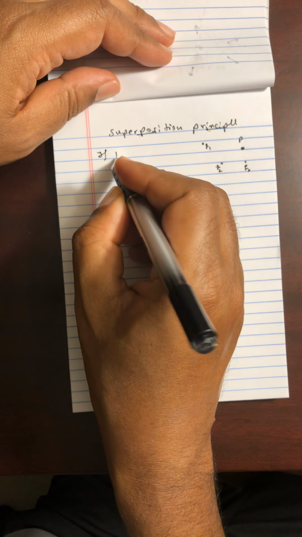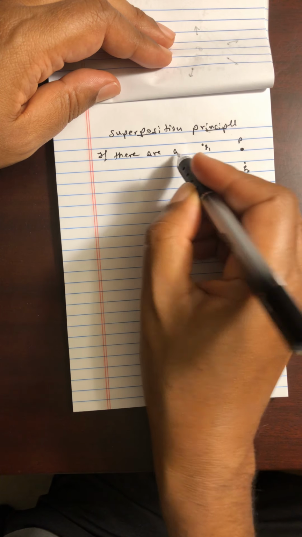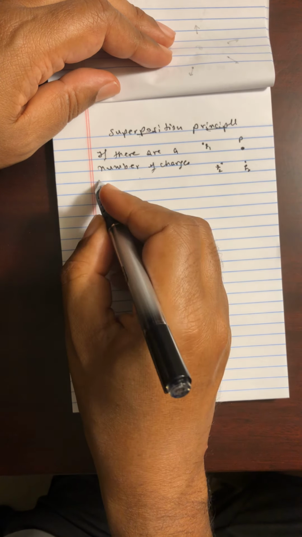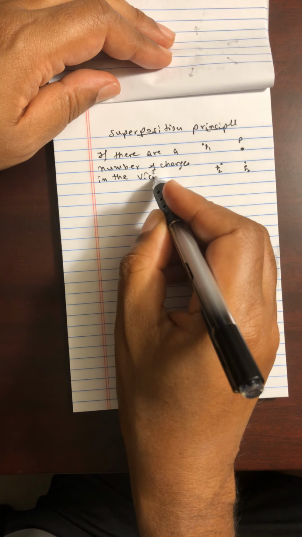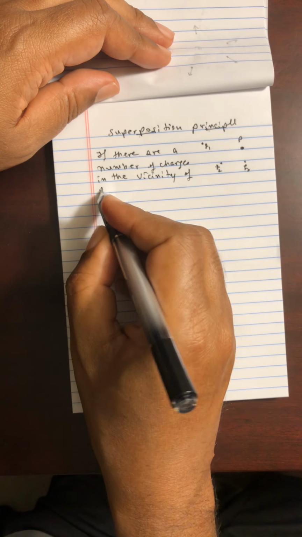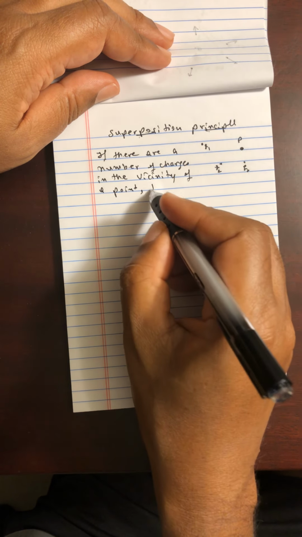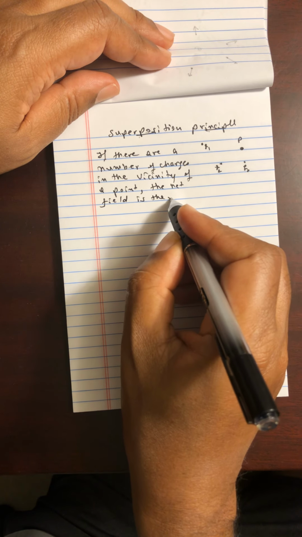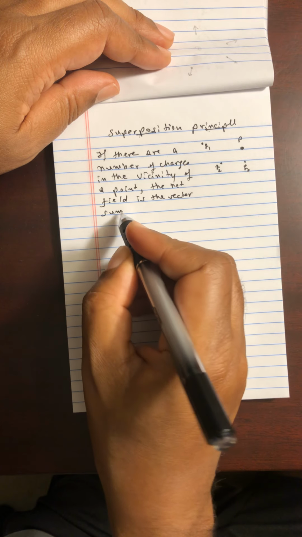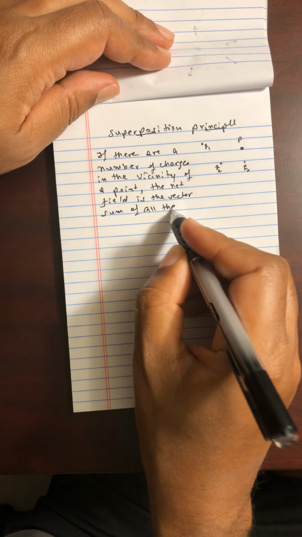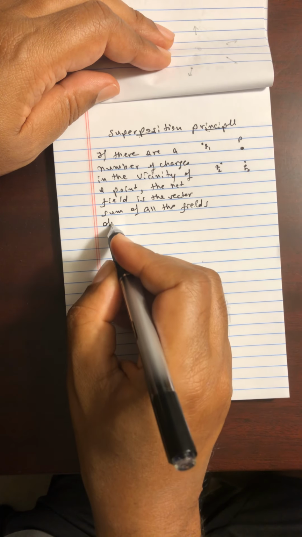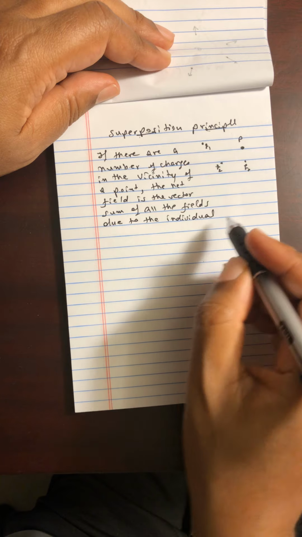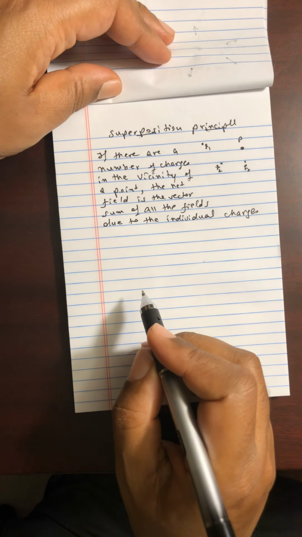So if there are a number of charges in the vicinity of a point, the net field is the vector sum of all the fields due to the individual charges. Okay, you simply obtain the electric field with each charge and then just add them.